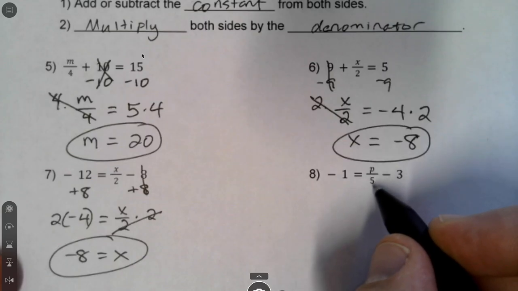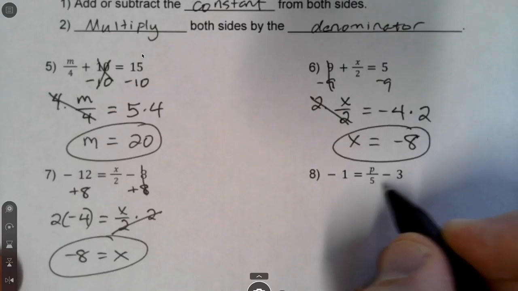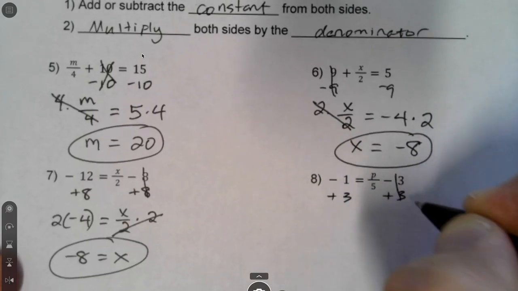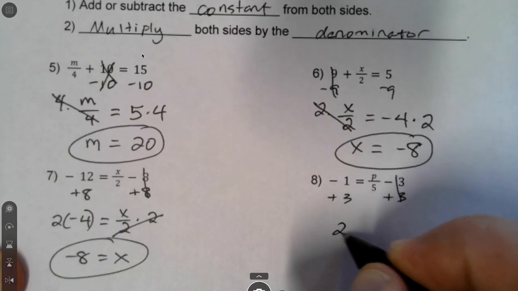On this one, the variable's on the right side. The constant is the 3. That's a minus 3, so I do the opposite and I add 3 to both sides. Negative 3 plus 3 is 0. Negative 1 plus 3 is 2.